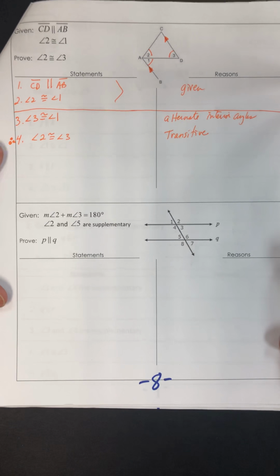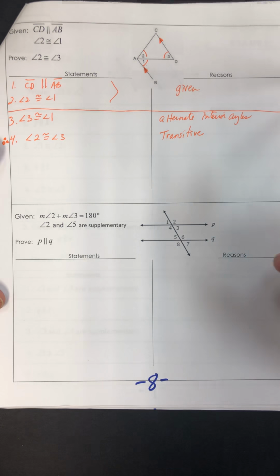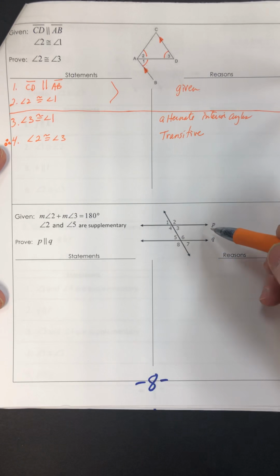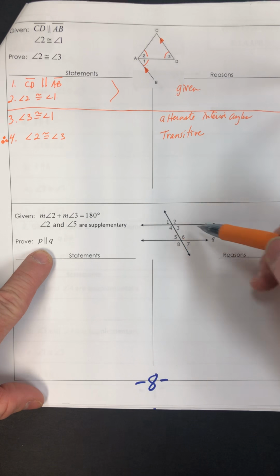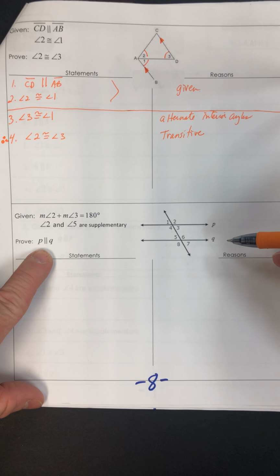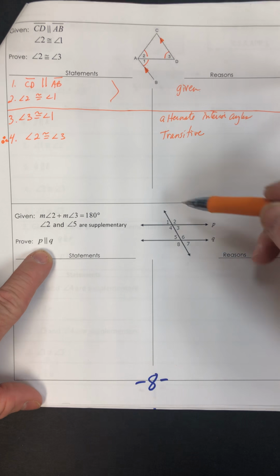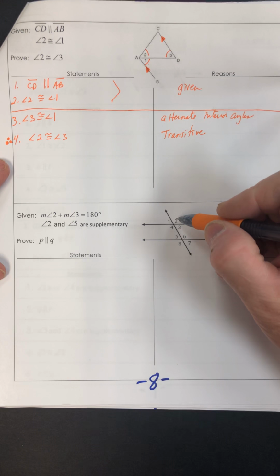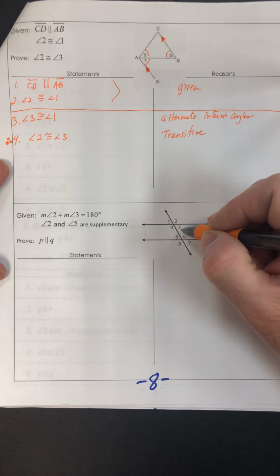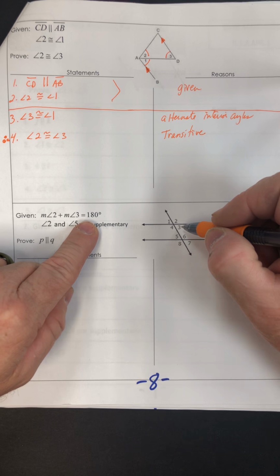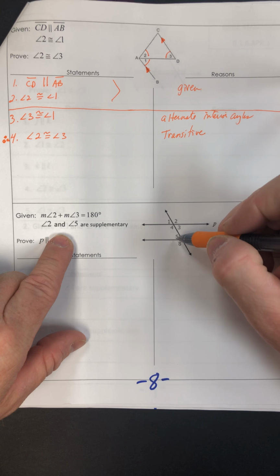And let's see, what else we got here? The next one. I'm given, let's see, I want to prove that the two lines are parallel. So I don't know that they're parallel. I can't assume that they're parallel. I'm trying to prove that. What I do know is that angle 2 and angle 3 add together and equal 180, and angle 2 and angle 5 are supplementary.